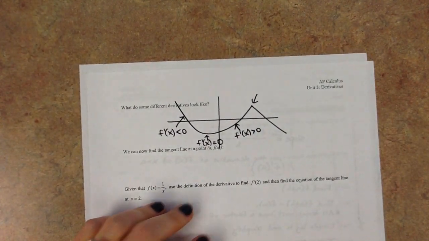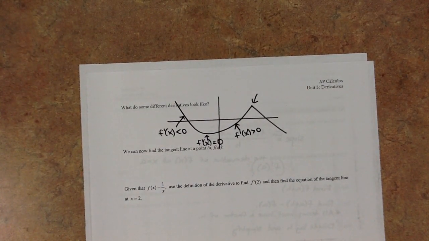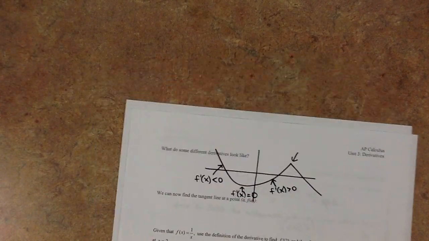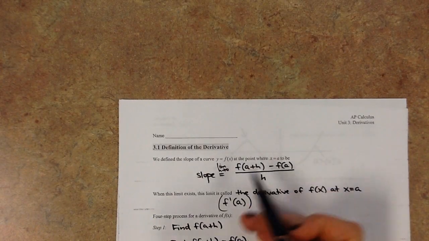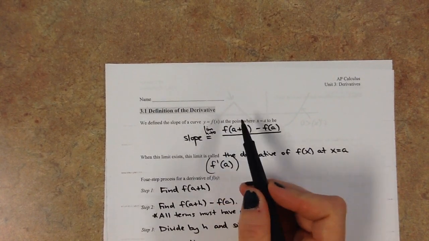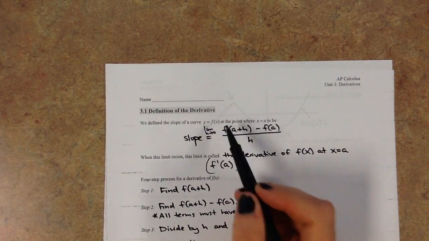Here, this is something that we will spend more time talking about in the next lesson, but here the derivative is actually non-existent. That's an undefined derivative, and that's because if you flip back over to the first page, we defined the slope, the derivative, as a limit. The limit of this weird quotient here.